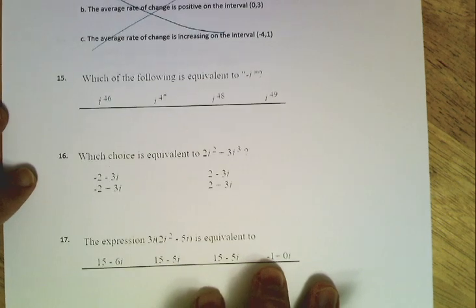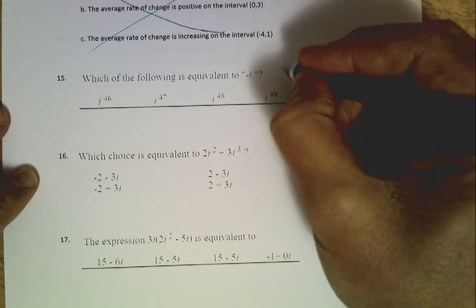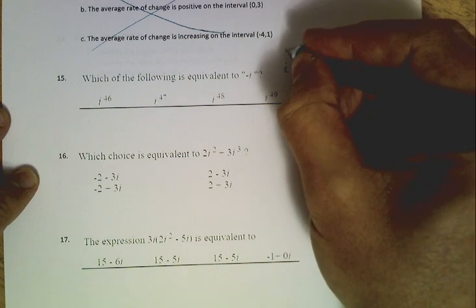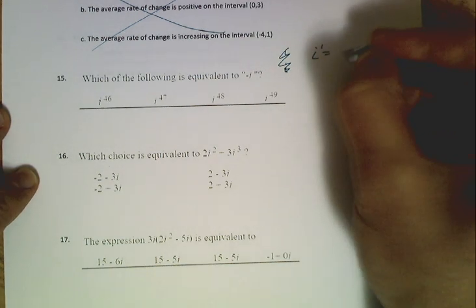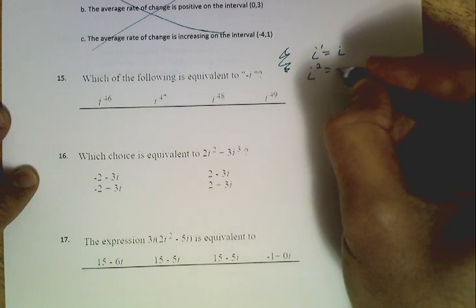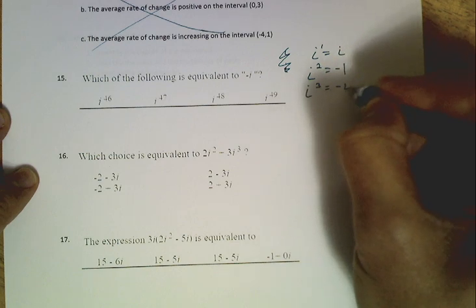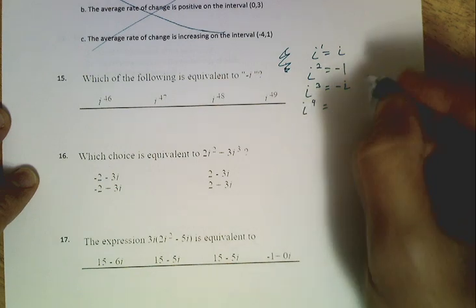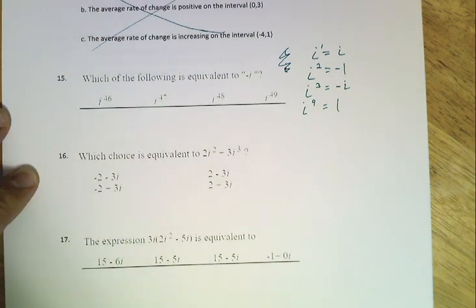Okay, which of the following is equivalent to negative i? So if we remember our powers of i, i to the first is just i, i squared is equal to -1, i to the third is equal to -i, and then i to the fourth is equal to +1.